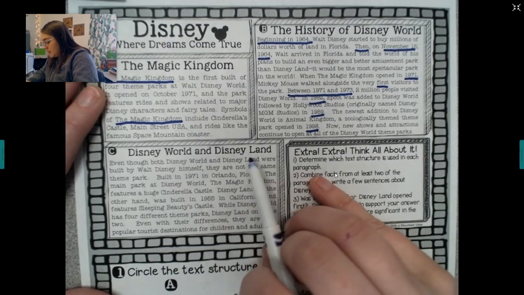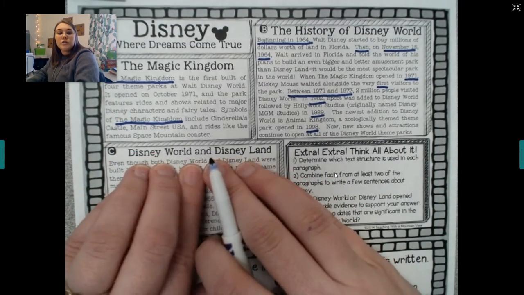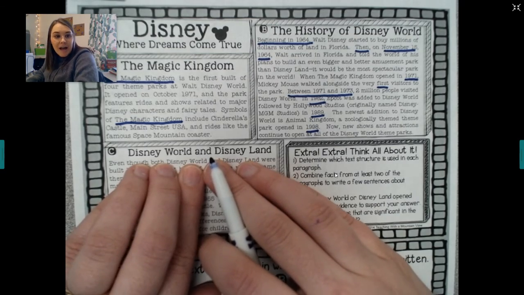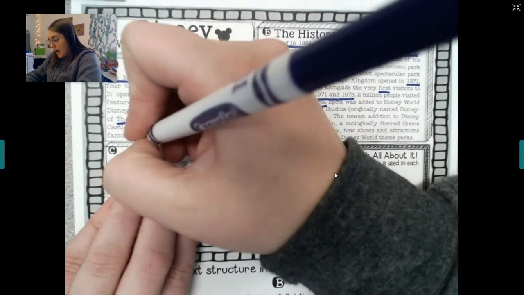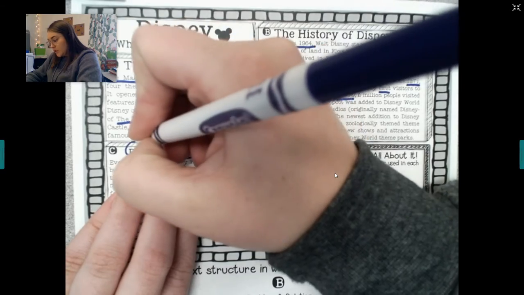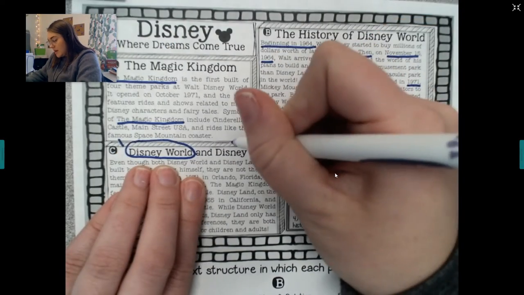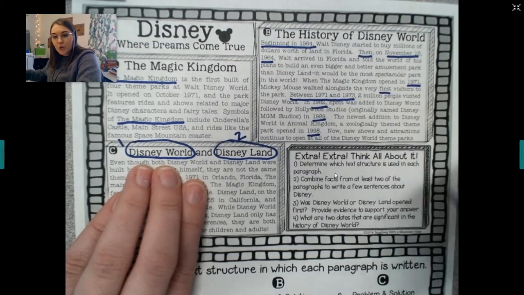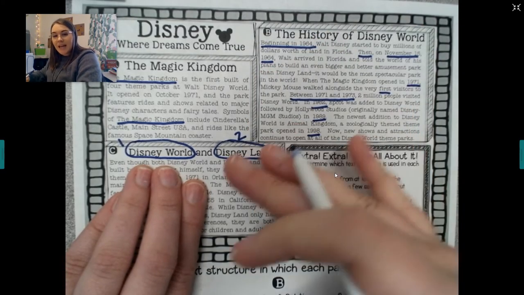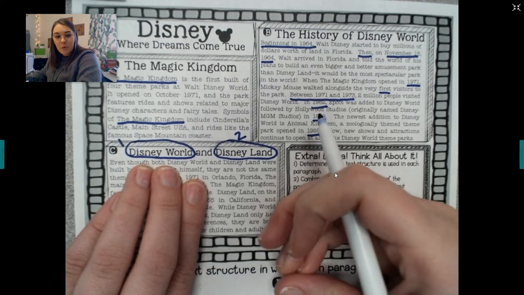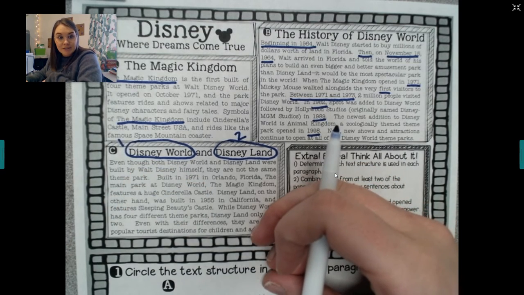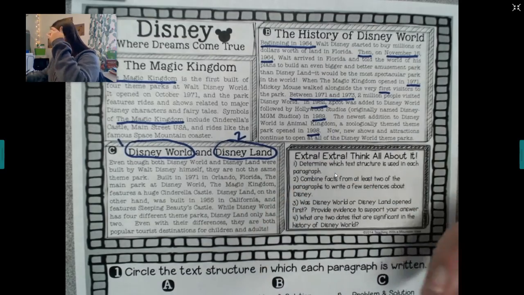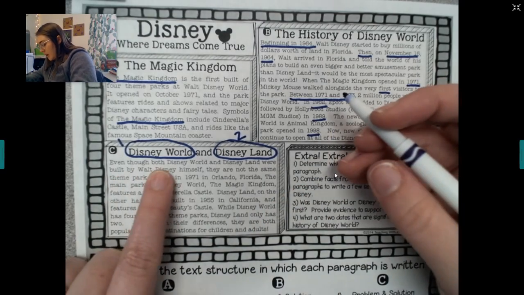Okay, Disney World and Disneyland. Oh my gosh, just by the title. I've got Disney World, which is my first thing, Disneyland, which is my second thing. If I have 2 topics in a paragraph, I lean more towards compare and contrast. But we've got to figure out, is it telling us similarities and differences? So let's go see.